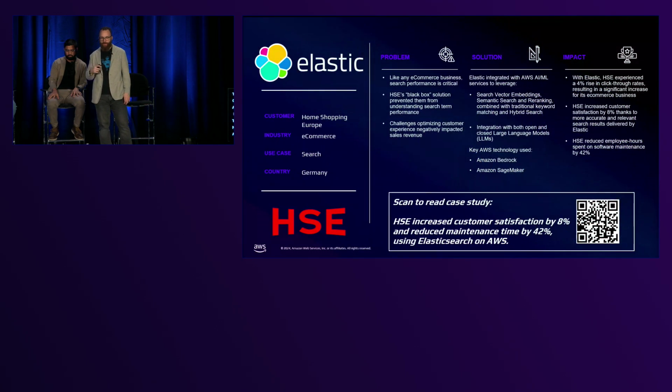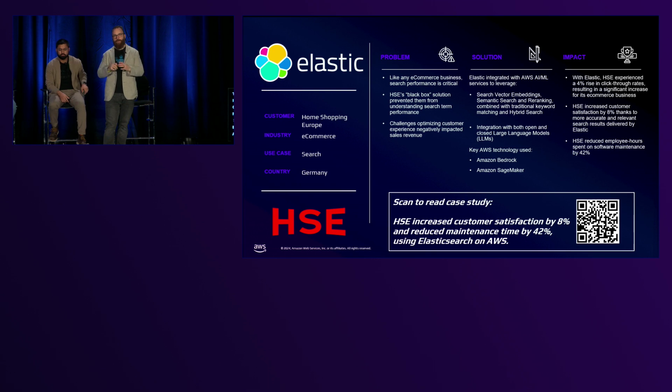And the very last thing before handing it over is I do want to talk real quickly about one other customer reference. So HSC is a large home shopping e-commerce company in Germany. And so they had a black box search solution that worked well for a little bit, but it was very narrowly focused. If you're within the lanes, perfect. But as soon as they wanted to start tweaking and tuning the search results and some of the other capabilities to meet what their customers were asking for, they were having trouble. So they worked with Elastic and AWS to combine and build a modern search application that allowed them to build on natural language and embedding.